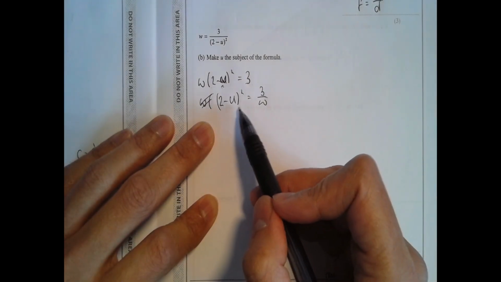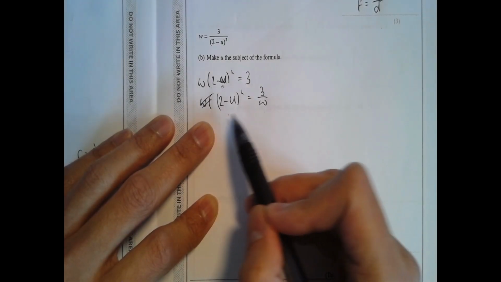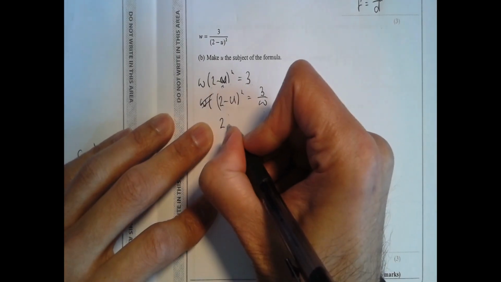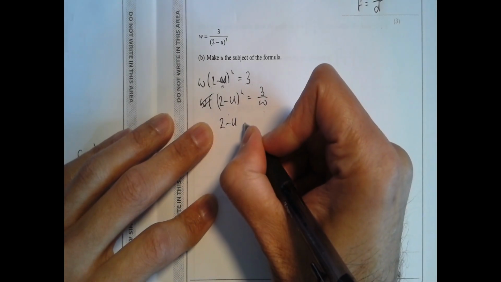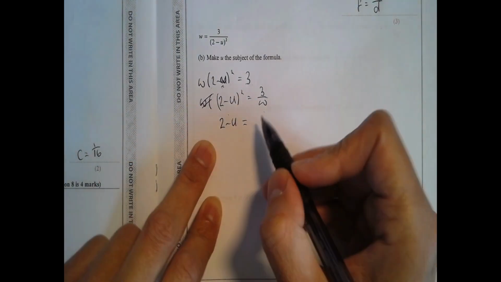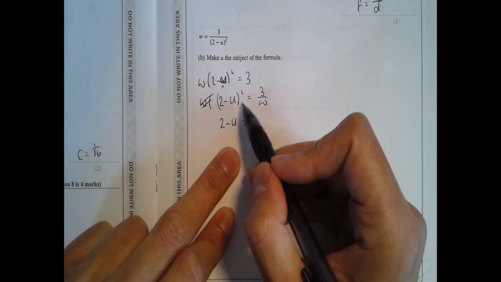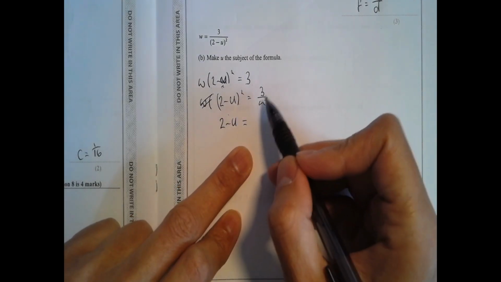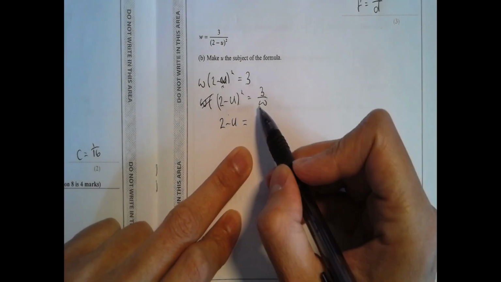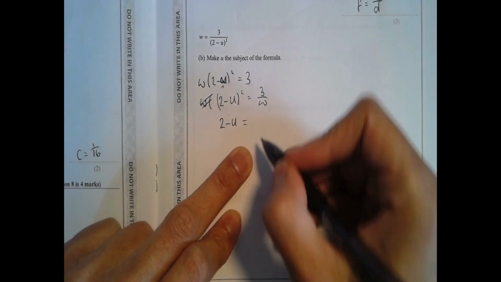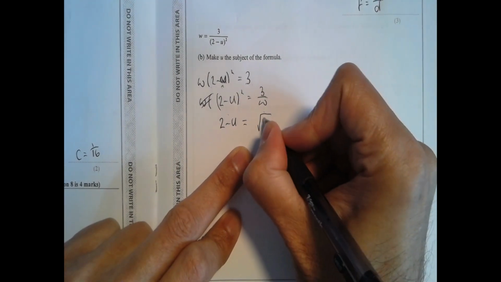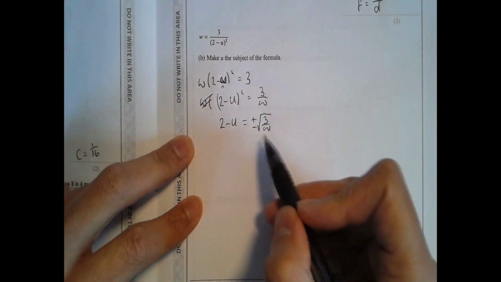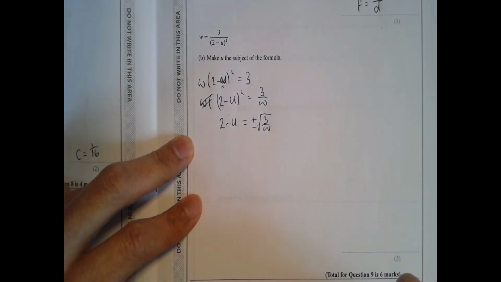So my next step now is I'm going to square root both sides of this. So that's going to be 2 take away u is equal to, and this is where I need to be careful, because I'm solving an equation and I've got something squared and I'm going to square root both sides to rearrange it, then I need to make sure that I've got a plus or minus there, because that could be a positive or a negative.